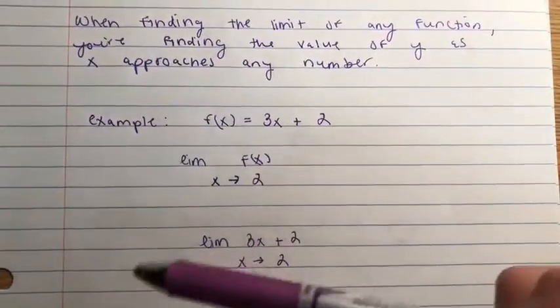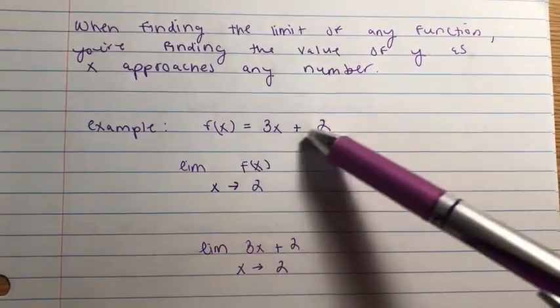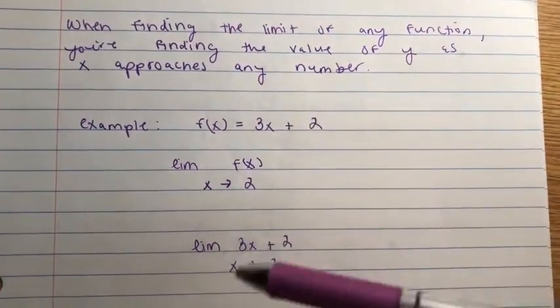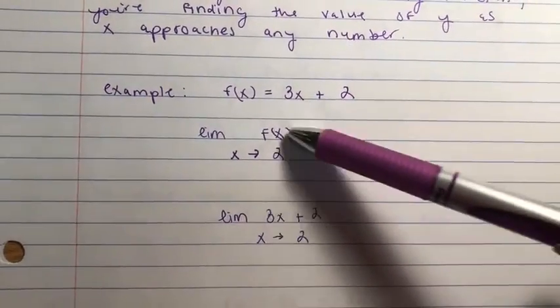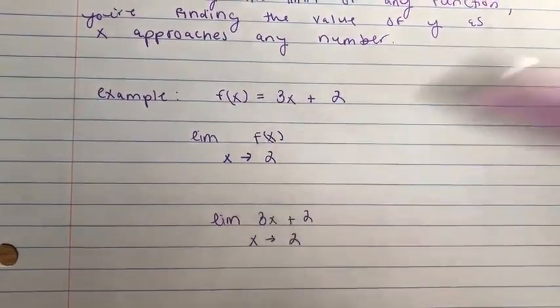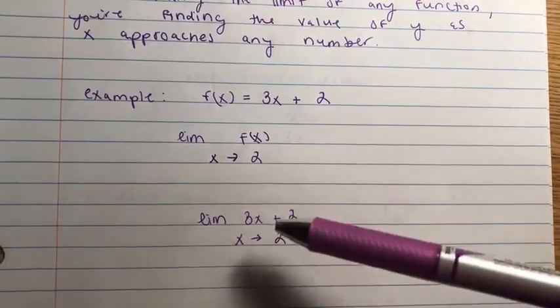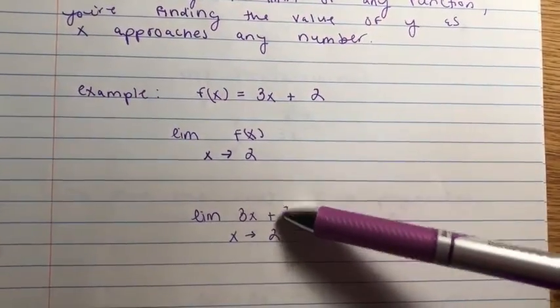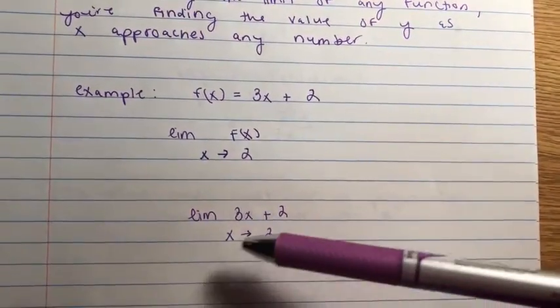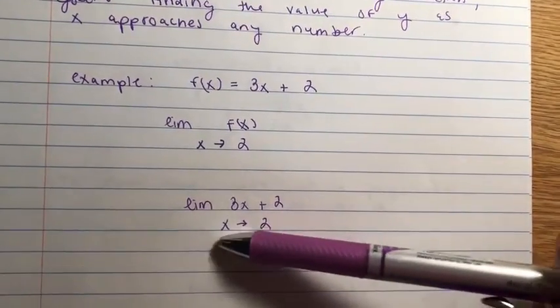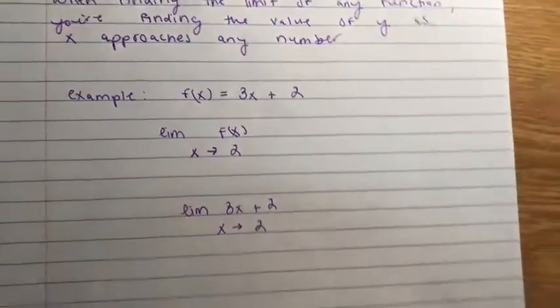So you would have f of x equals 3x plus 2. This is your function. And if you want to find the limit of this function as x approaches 2, for example, you would write the limit of the function, which is 3x plus 2, as x approaches 2. The arrow means that x is approaching this number.